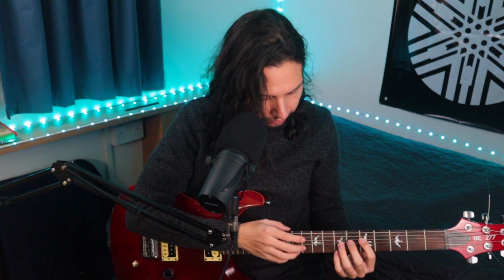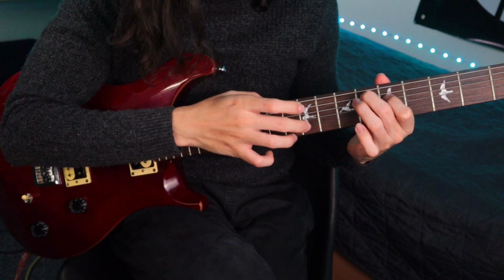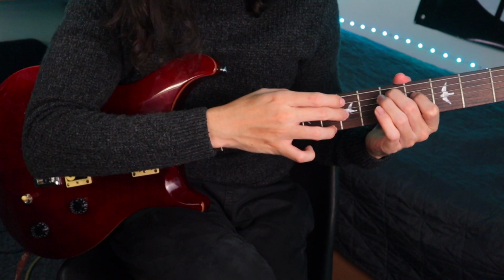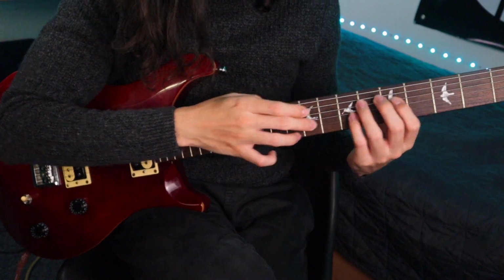The time signature of the melody could be counted as a 9/4, but I prefer to do it as one bar of 4/4 and another of 5/4. So let's try it. 1, 2, 3, 4. 1, 2, 3, 4, 5. So this was the starting point. Let's go to the DAW to see the song's production and how I mix the different tracks.